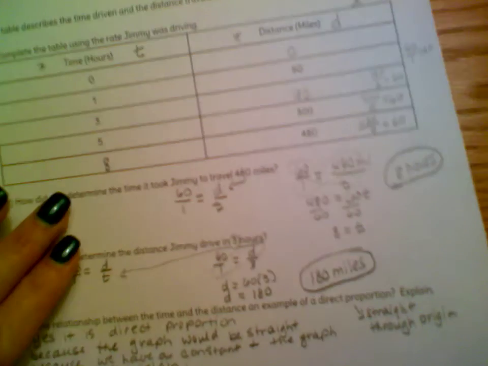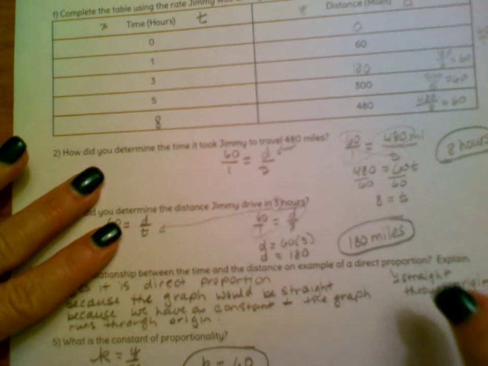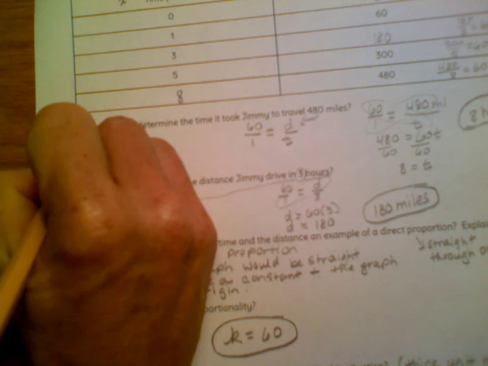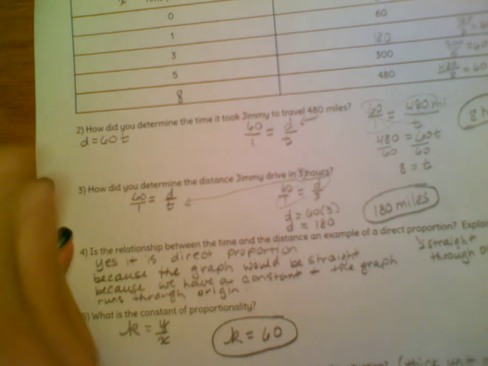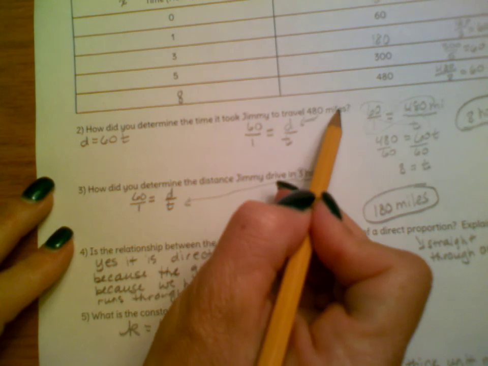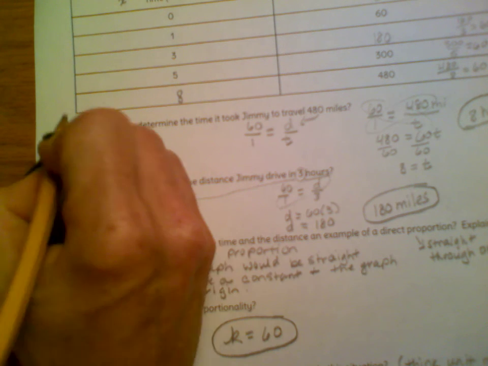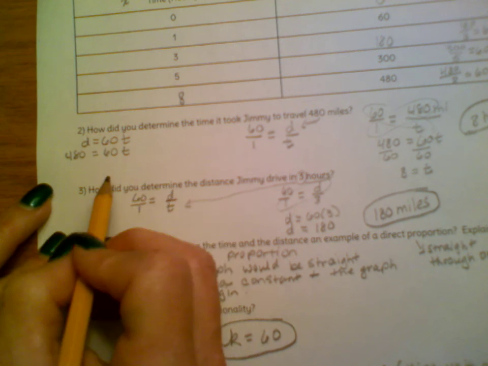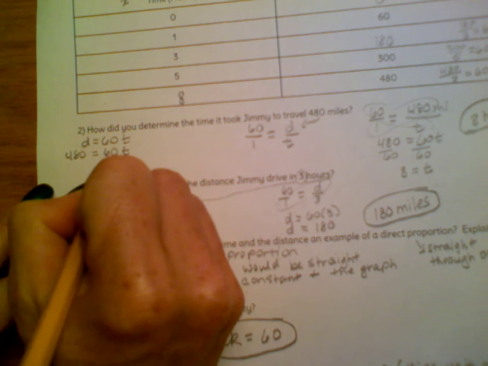So I came up with an equation. I could go back and use my equation to solve these. Let's take a look at that. D equals 60T. If I went up here, and now this 480 is a distance. So if I put 480 in place of D, now if I solve for T, I need to divide both sides by 60.